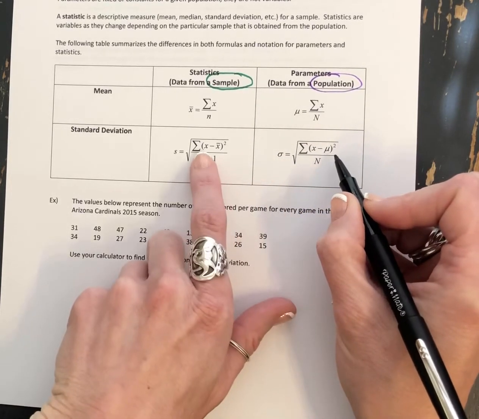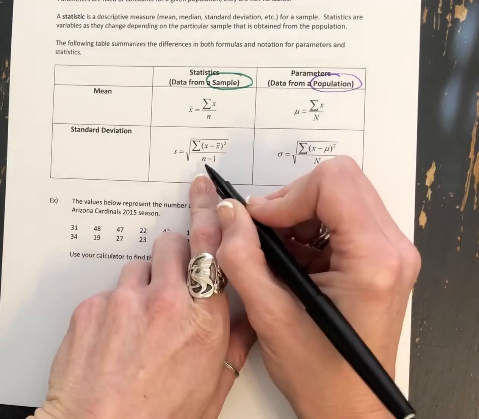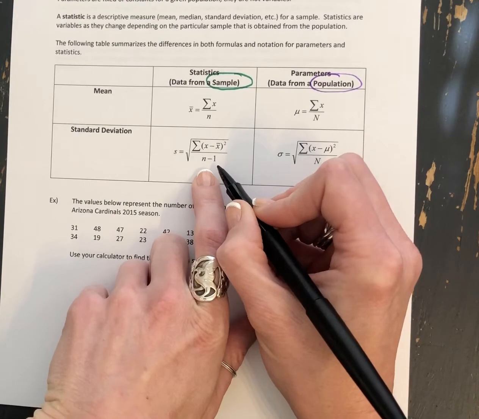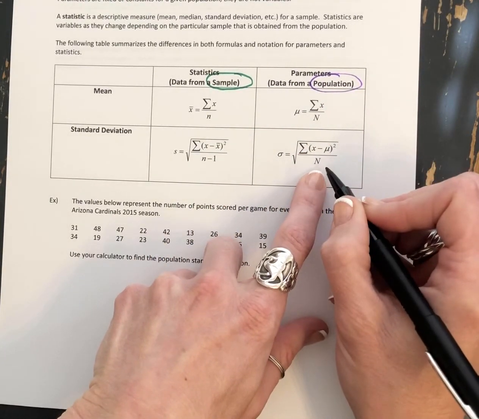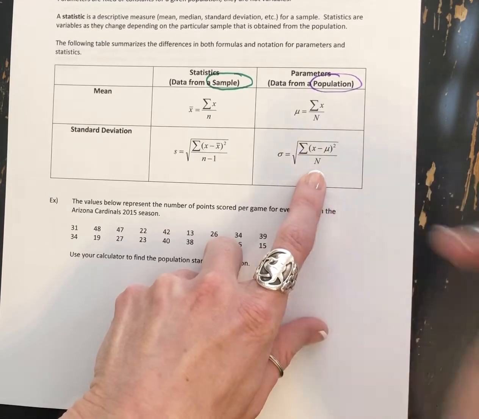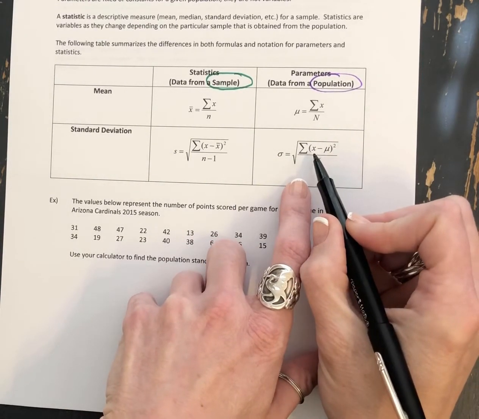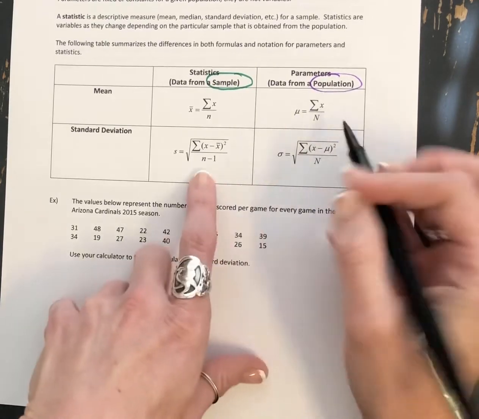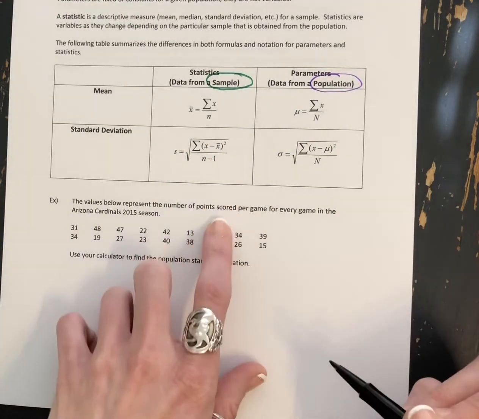It looks really similar to this one, but you'll notice the denominator changes. So instead of using the sample size minus 1, which we did for a sample, we use the entire population size. We do not use the minus 1, okay? And we look at the deviation of each x value from its population mean rather than the deviation of each x value from its sample mean, okay?